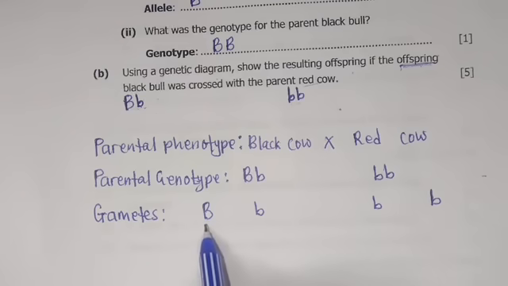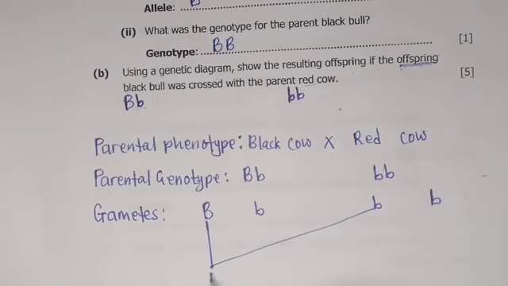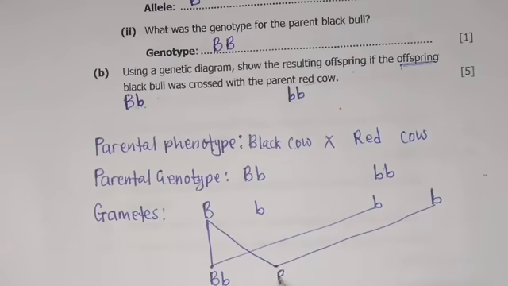So now we can do our crossing. So we have this to be crossed with this. So we have this, okay? Then the same, this, which will be crossed with this. So we have this, okay? I hope you are following.